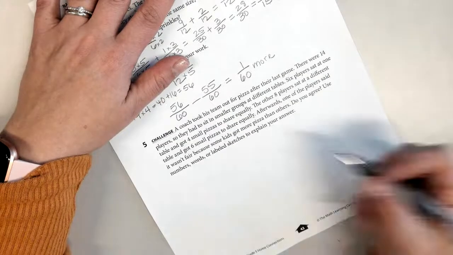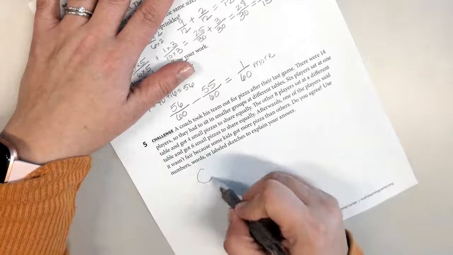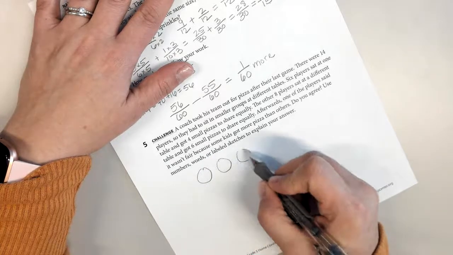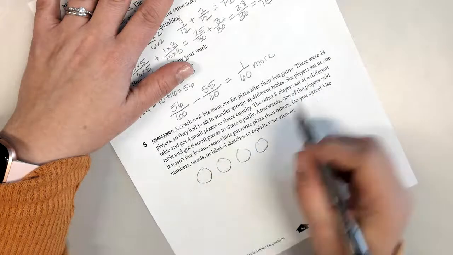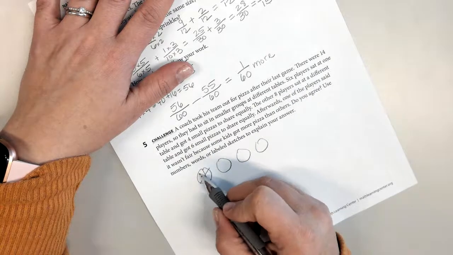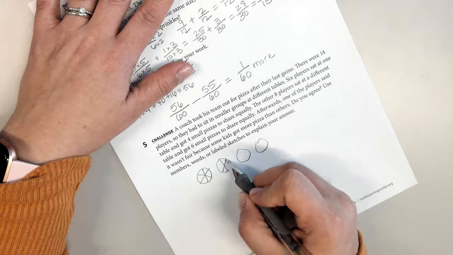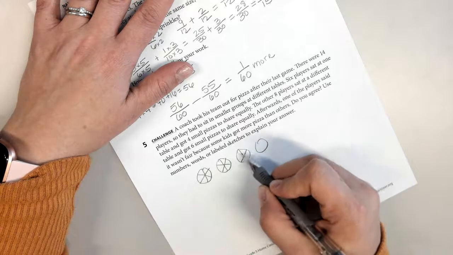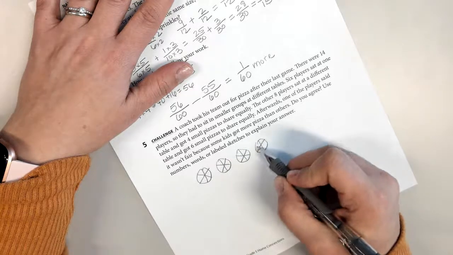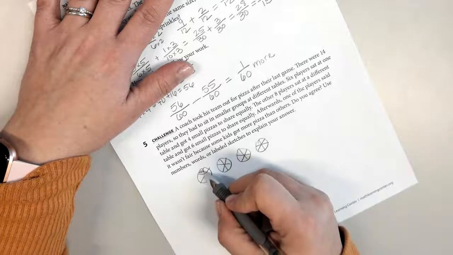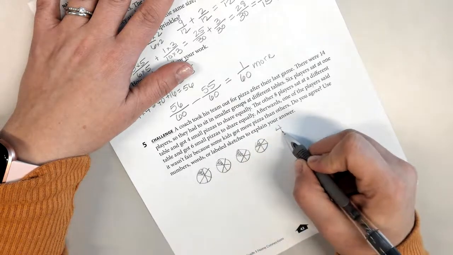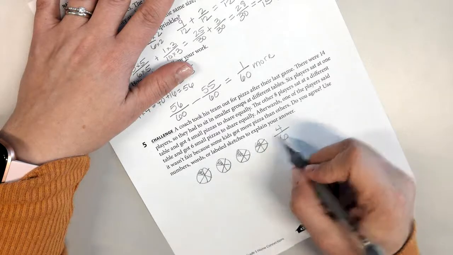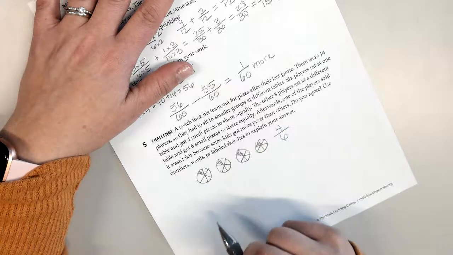Well, let's find out. So they had 4 small pizzas, okay, to share at the one table, and there were 6 of them. So we're just going to assume that they cut each one of those into 6 pieces. So each of them got 1, 2, 3, 4 sixths because there were 6 pieces in each one.